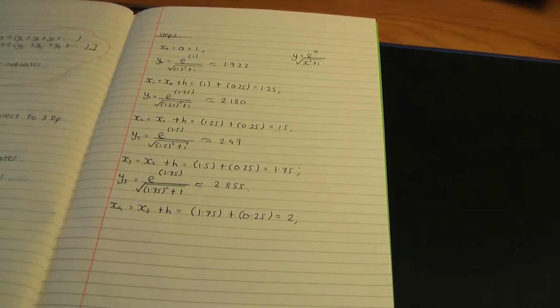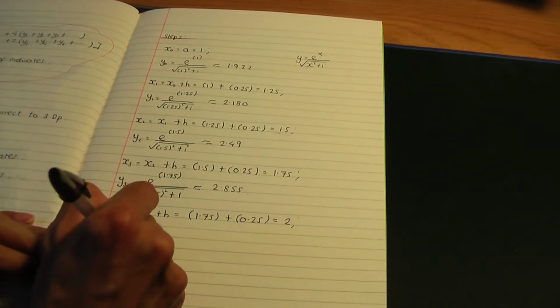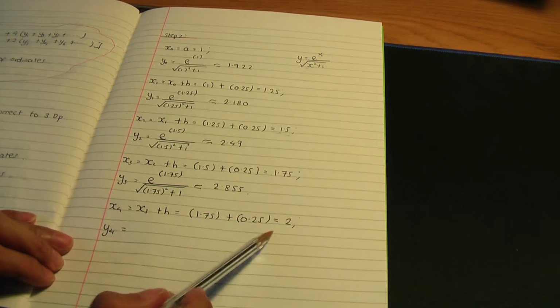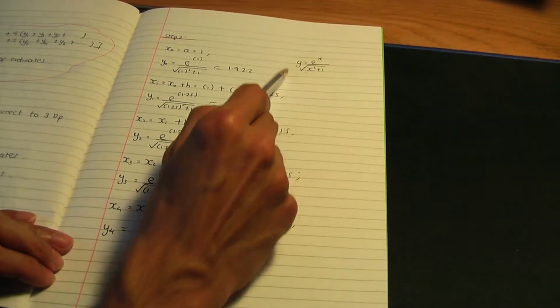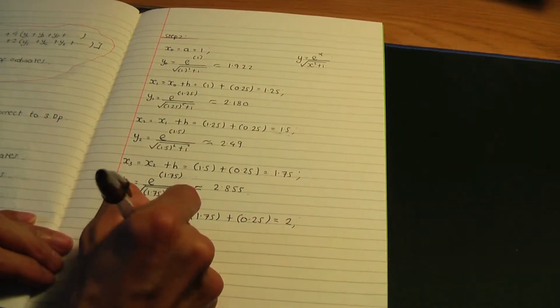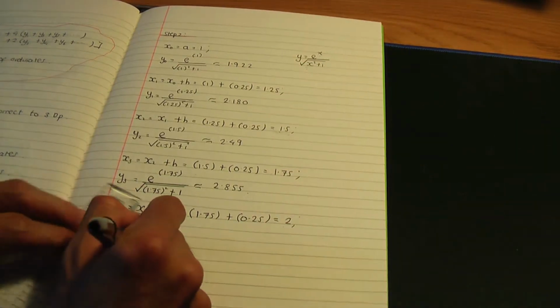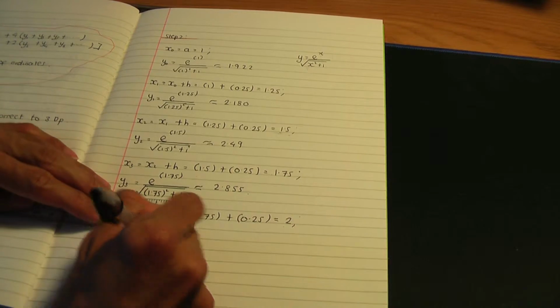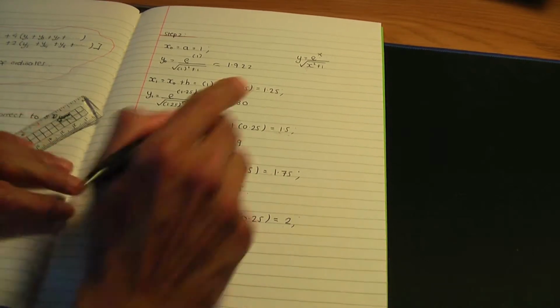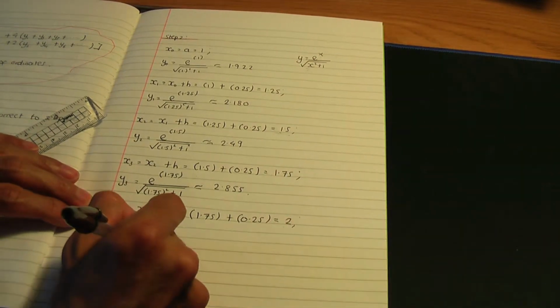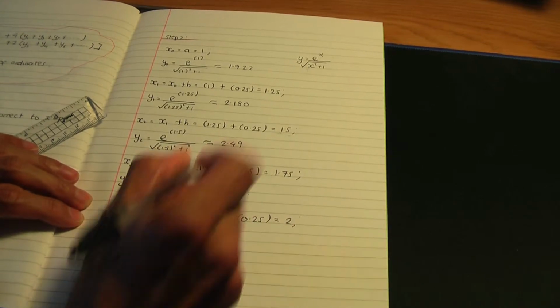And let's work out the corresponding y value. y4 is when I replace x by 2 into our function for y, e to the power x, which is 2, over the root x, which is 2 squared, plus 1.